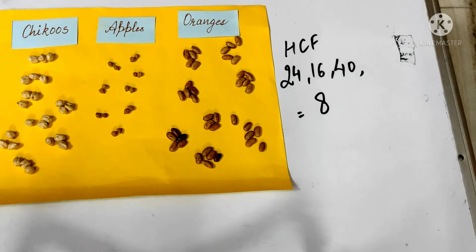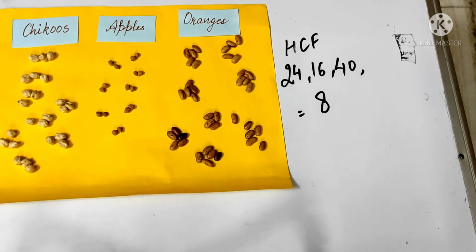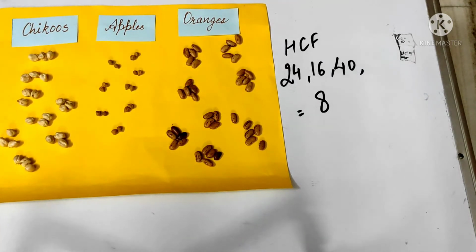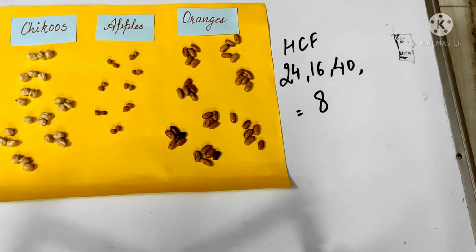So the first part of the question was what is the greatest number of packages she can make. So the greatest number of packages is the HCF itself, that is 8 only. She needs to group the fruits into 8 parts so that no fruit is left. And in the second part, the problem was asking how many fruit of each type she puts to make the package.